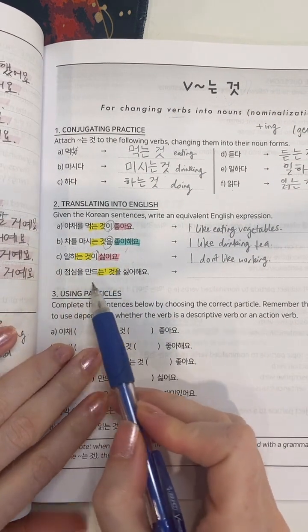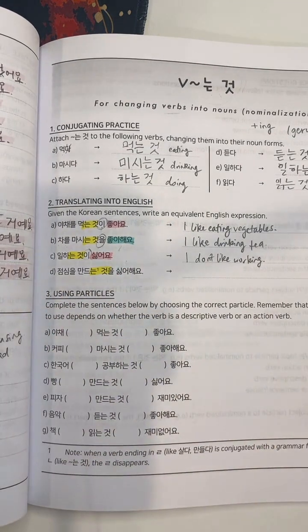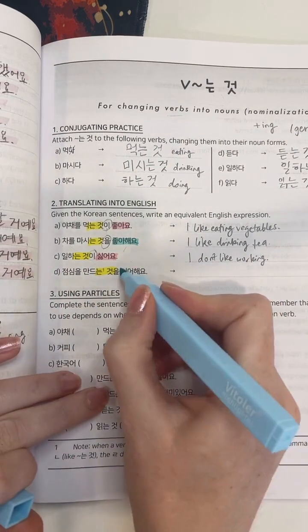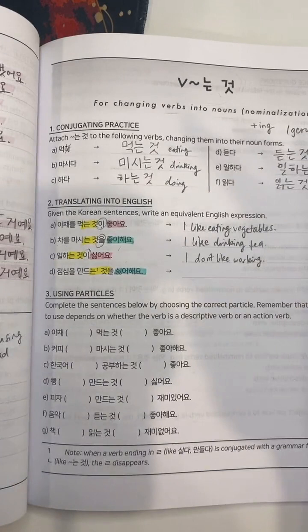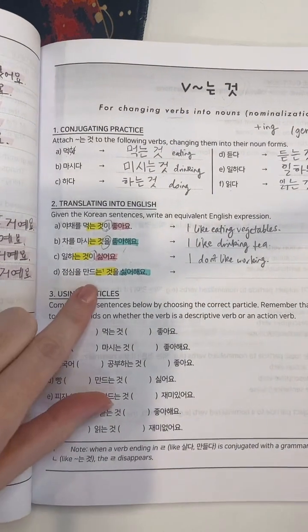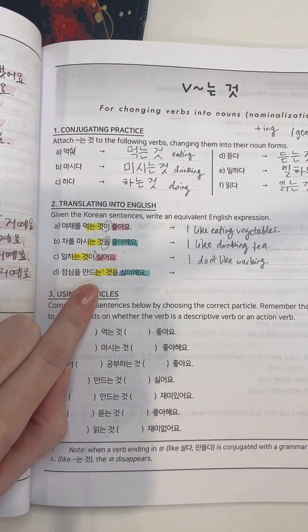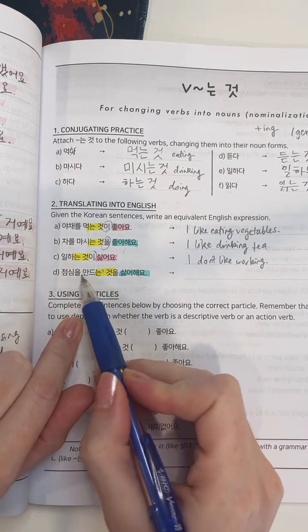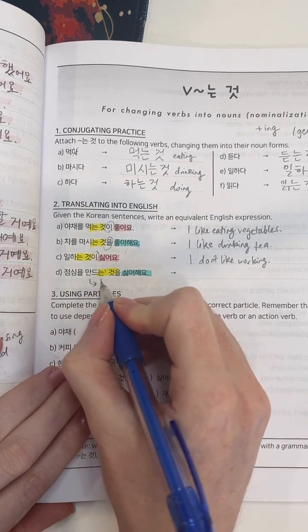Okay, 점심을 만드는 것을 싫어해요. So this one is a little bit tricky. Why is this one a little bit tricky? It's because of this verb here. Yes, it means "I don't like to make lunch," or "I don't like making lunch." And be careful with this verb here. So what is this? Actually, this comes from the verb 만들다.